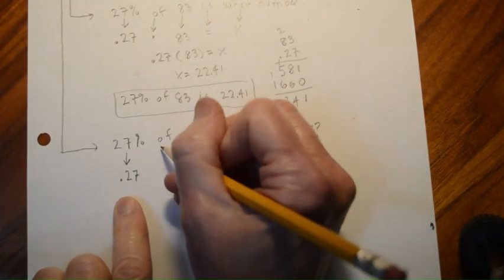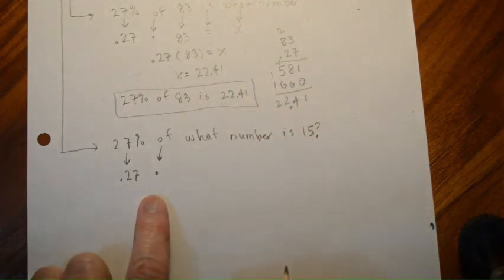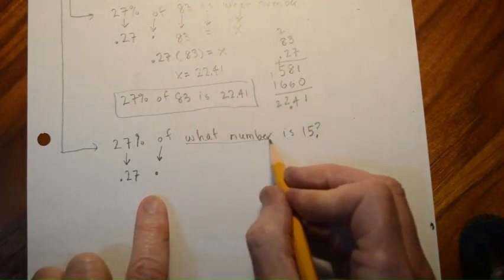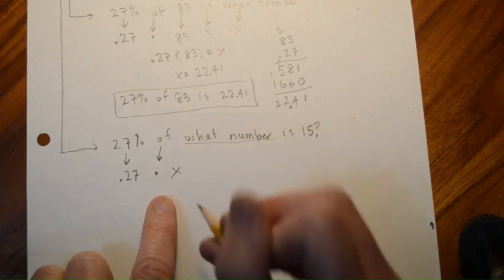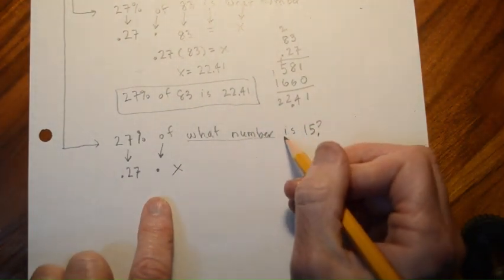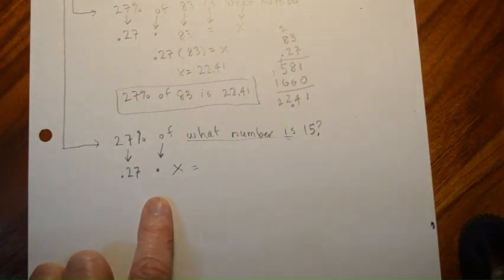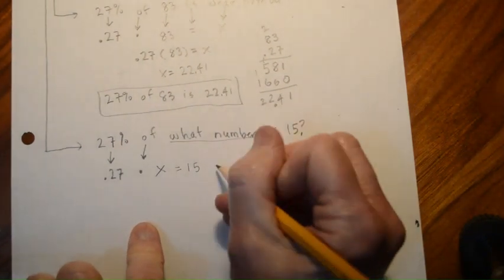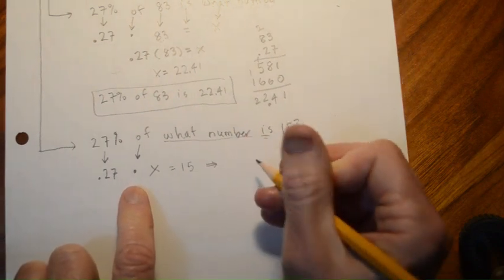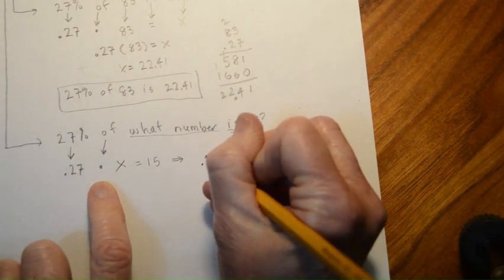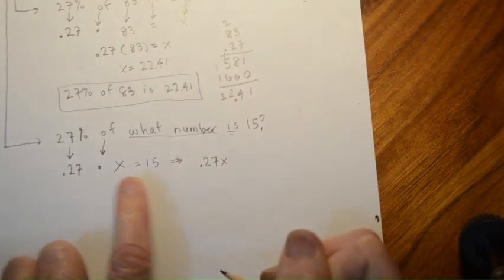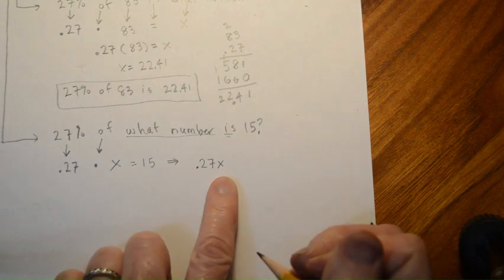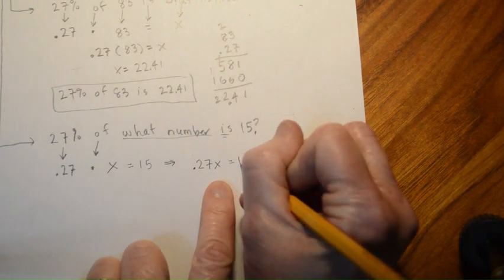So 0.27 multiplied by what number? Again, you fill in the variable of your choice. I'm going to fill in an X. Is, that's going to be the equal sign, and 15. All right, so again, let me rewrite this without the dot. Now that makes more sense to do that because then I've got 0.27x. I don't need to write anything between it if it's a number and a variable. Equals 15.